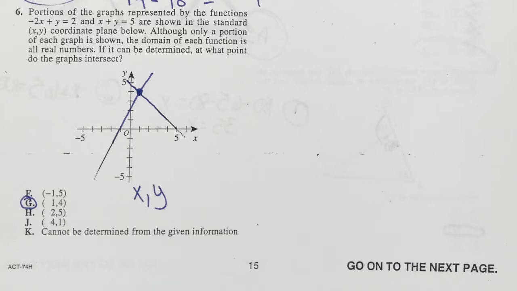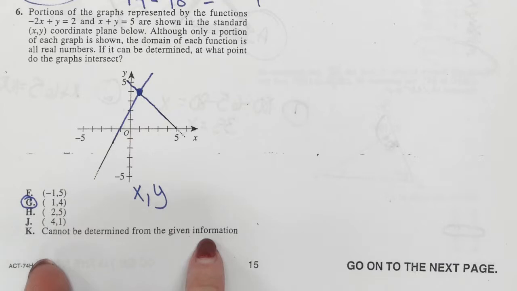All right, so let's talk about number 6. You ready? Number 6. I want you to put this little tidbit of information in your head somewhere, okay? Ready? All right. This answer right here: cannot be determined from the given information. So you normally do not pick this answer.